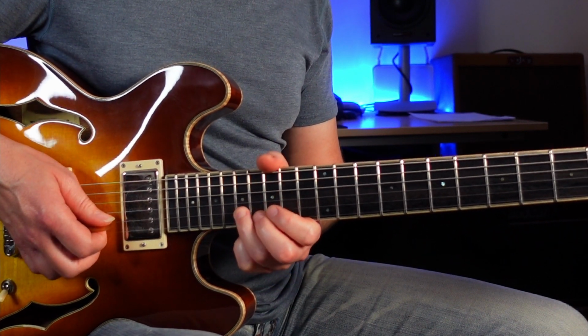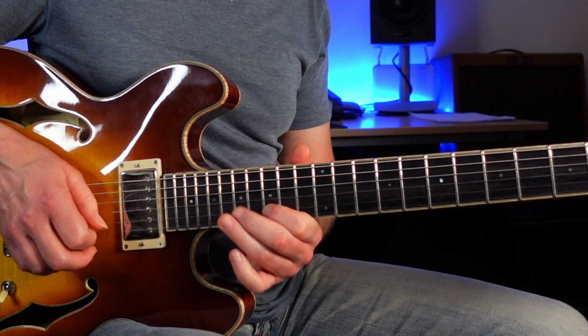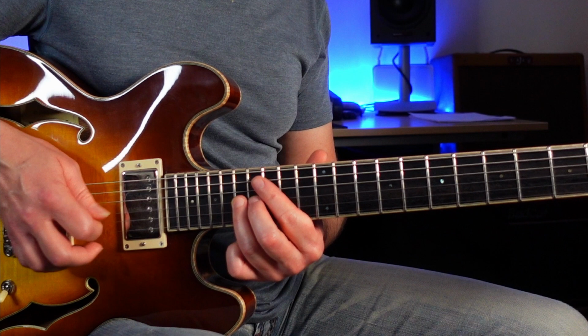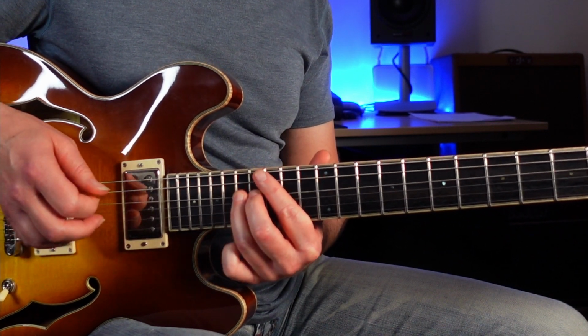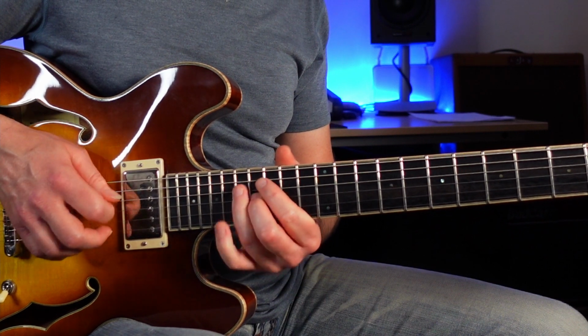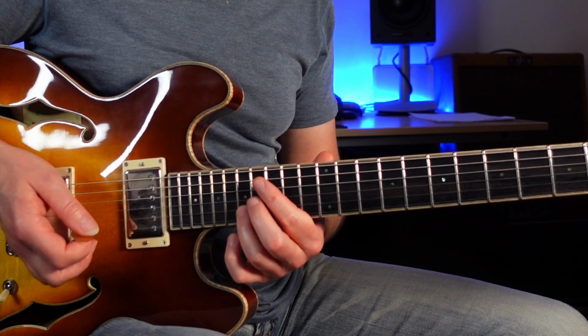Then he pulls off from the E down to the D, then to the C and the B, here on the 17th, 16th frets on the G string, down to the G, 17th fret on the D string. So kind of suggesting G again.